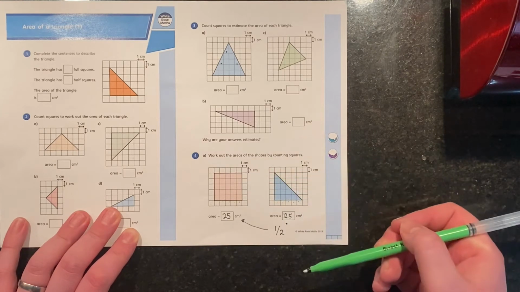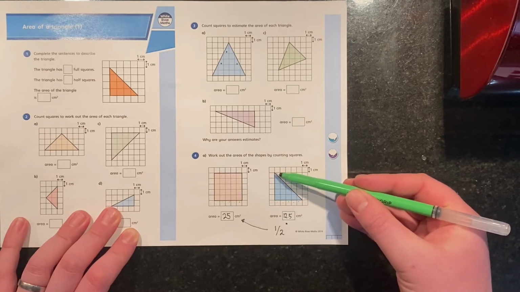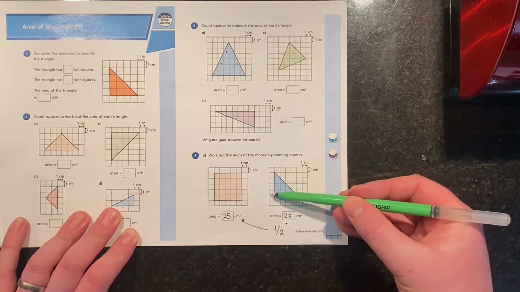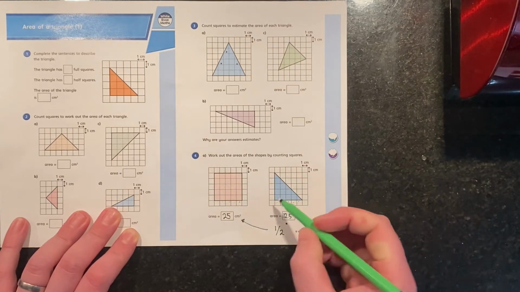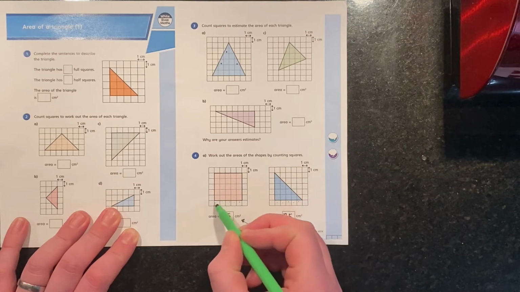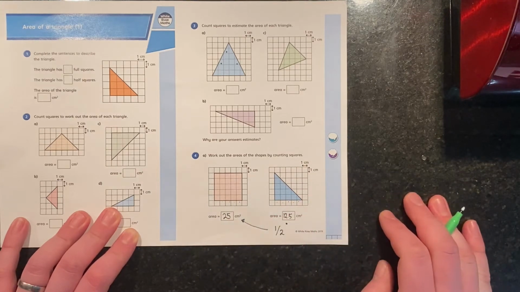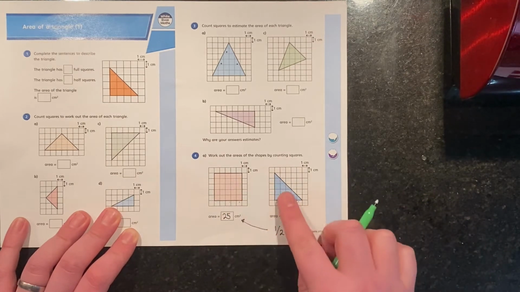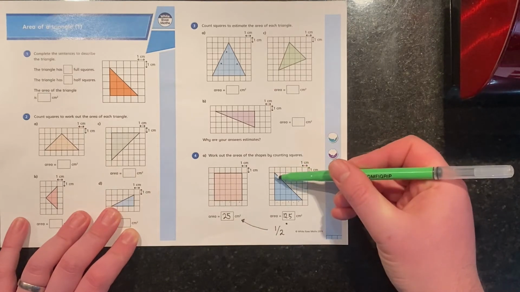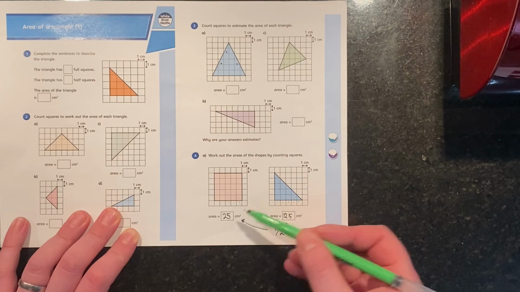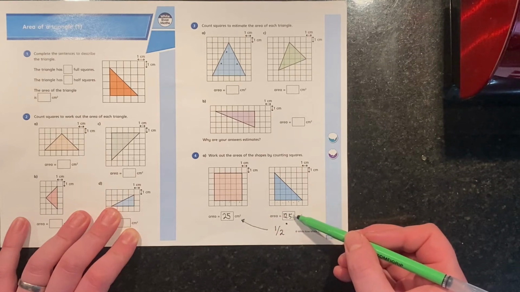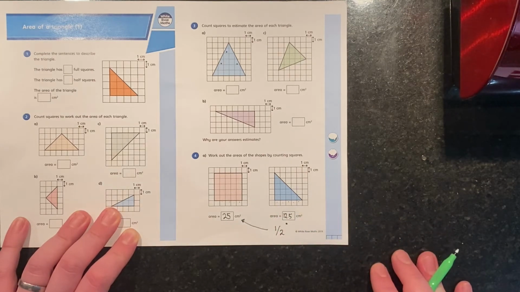1 centimetre. On this one, I noticed that the triangle was just as tall, exactly the same height as the square. I noticed the base was the same width as the square. So they're similar, but this is a square, this is a triangle. But the area was exactly half. So this was 25 centimetres squared, this was 12.5. And this is very important, and it's a good way to help us figure out the area of triangles.